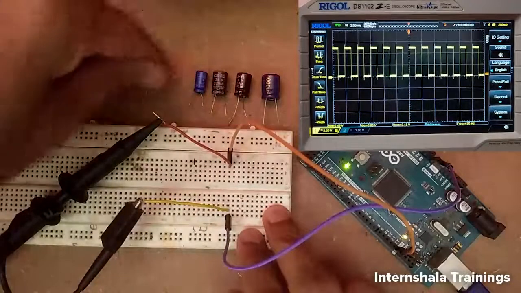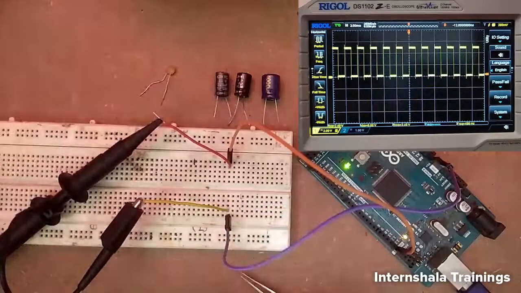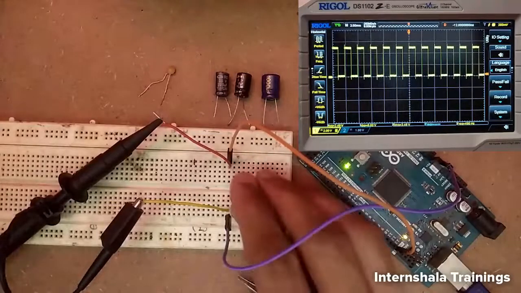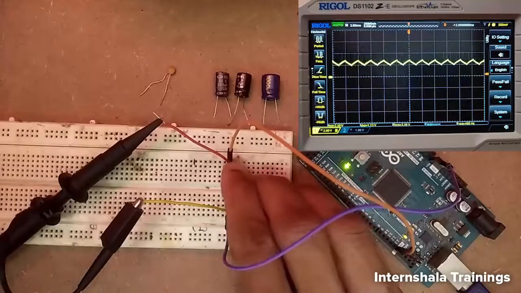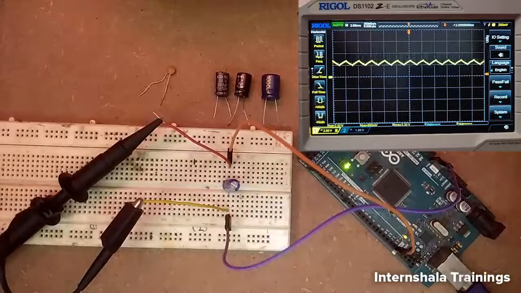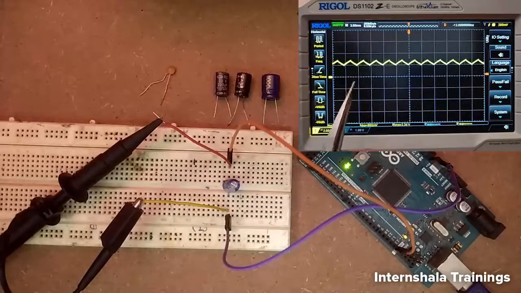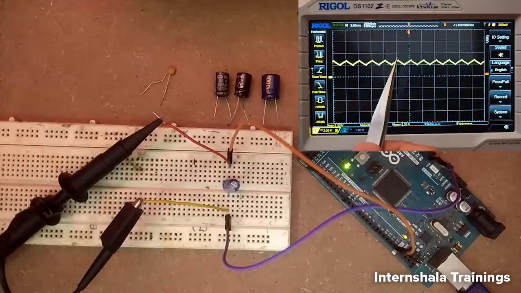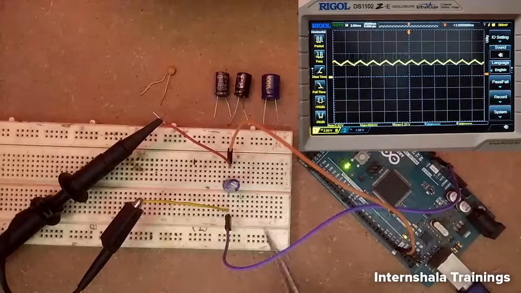So I have removed this capacitor. Now let's connect this 100 microfarad capacitor. I have connected this 100 microfarad capacitor, and on the DSO you can see that after connecting it, we are getting this kind of waveform. It's a kind of triangular waveform. So what exactly does that mean?